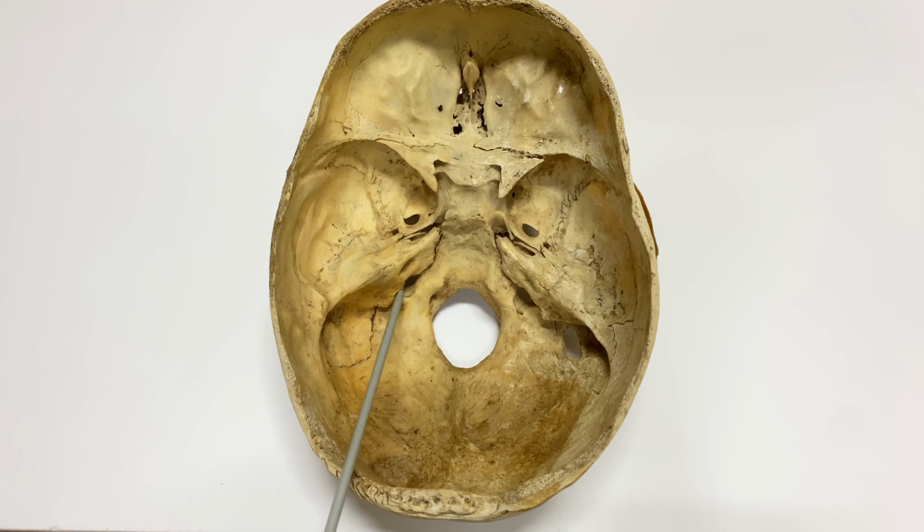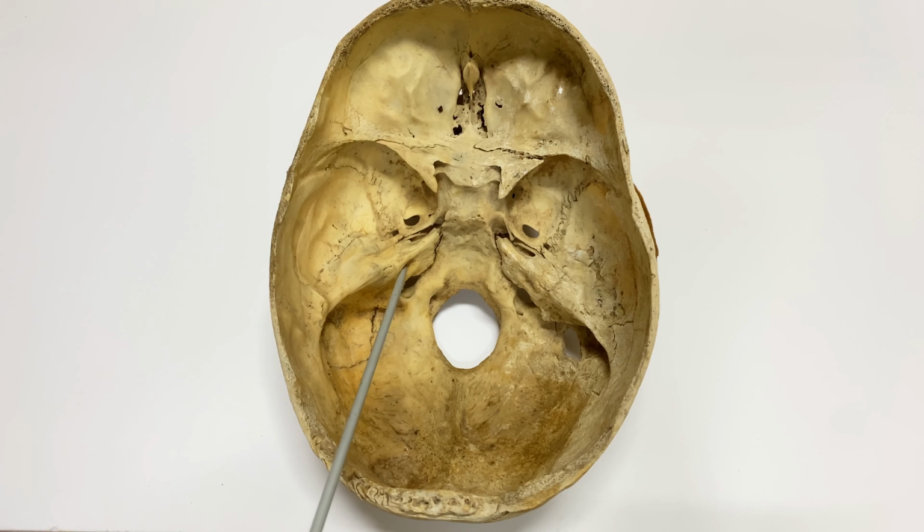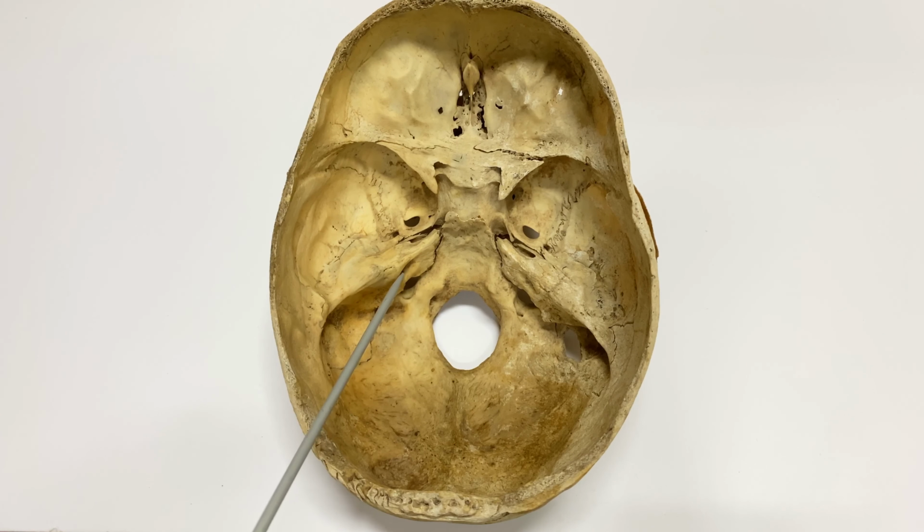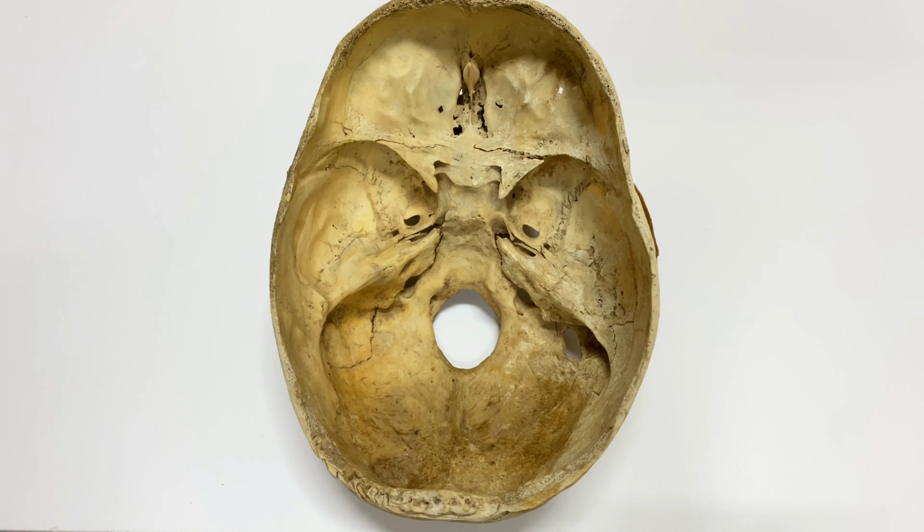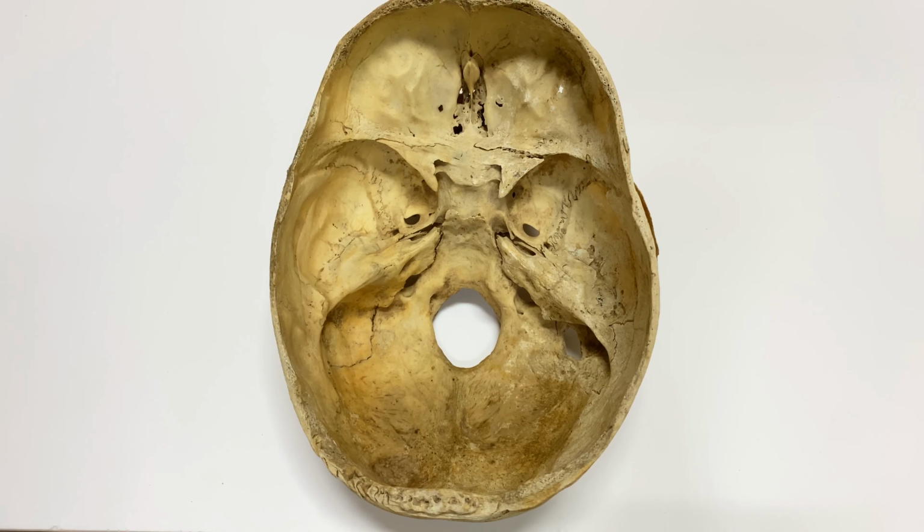Lying just above the jugular foramen, we have the internal acoustic meatus. The internal acoustic meatus will allow for the passage of facial nerve, vestibulocochlear nerve, and labyrinthine artery.